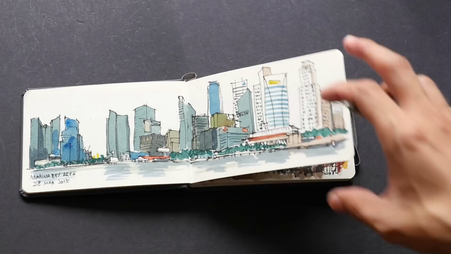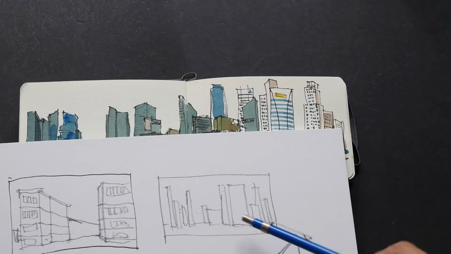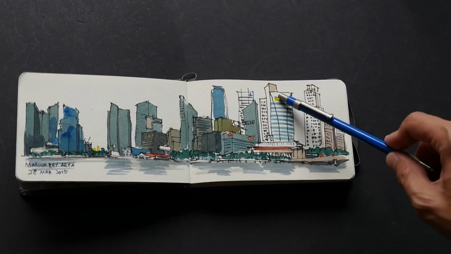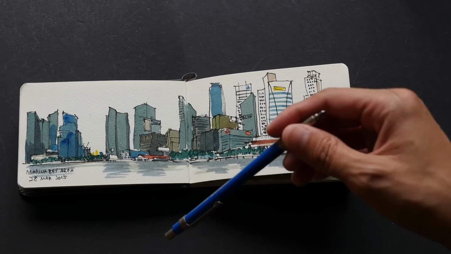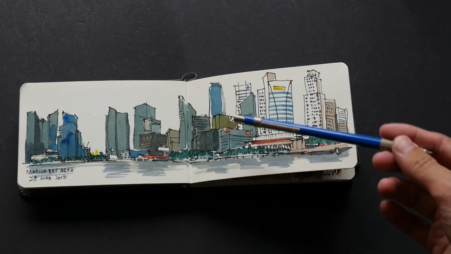This is an example of this one that I talked about just now. So same thing. The height of the first line that you draw, the height of the tallest building will determine the height of all the other buildings.